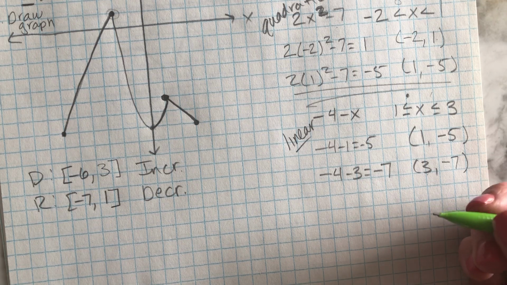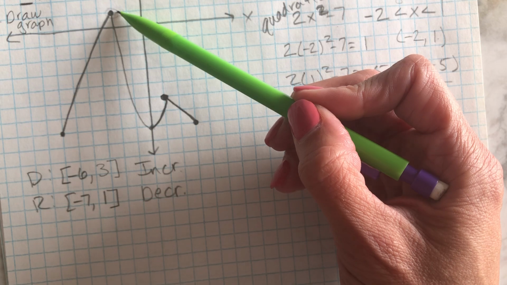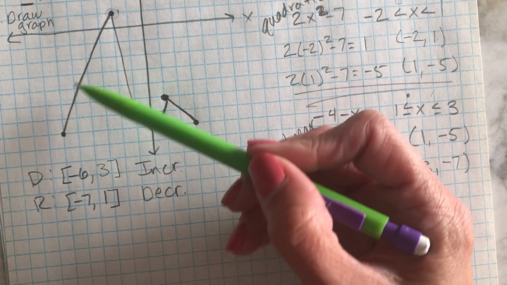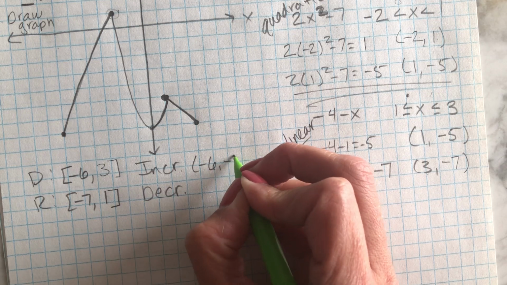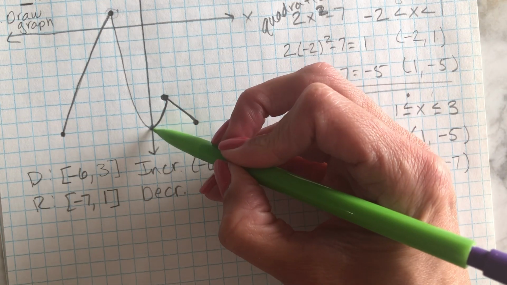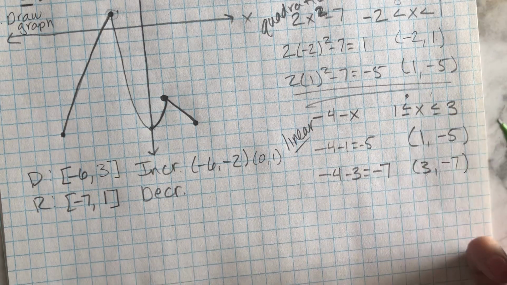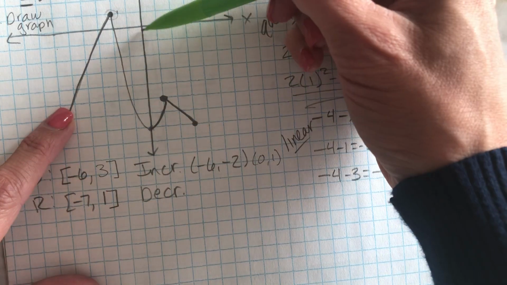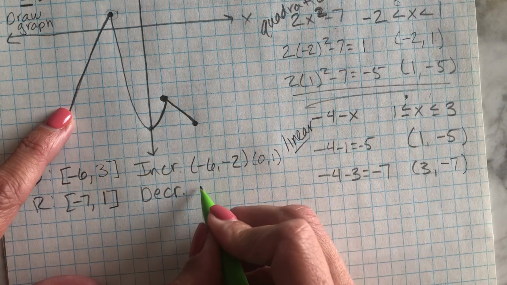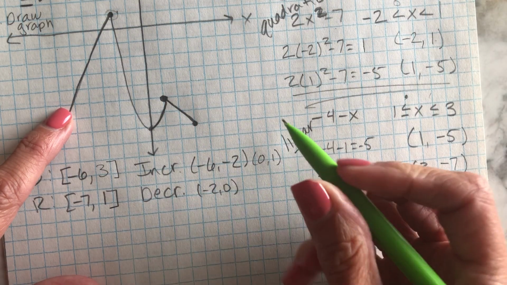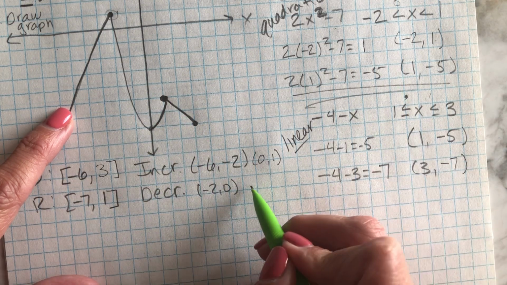Now we need to do increasing where the graph is going up. So from here to here. So -6 to -2. And then 0 to 1. And then let's do decreasing. So that's from -2 to 0. And then 1, 2, 3.